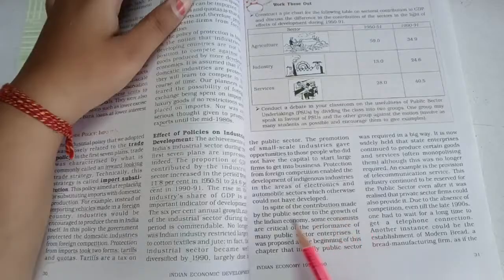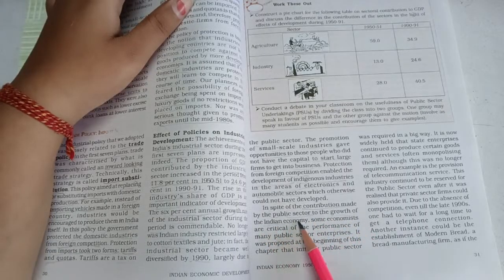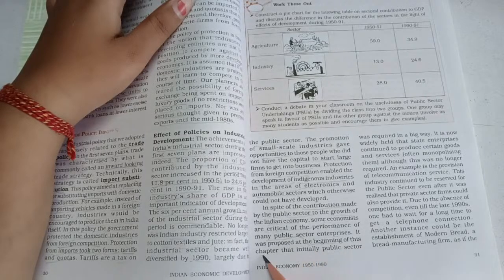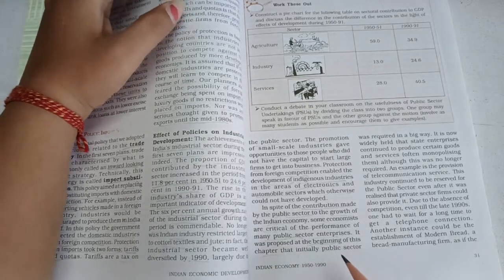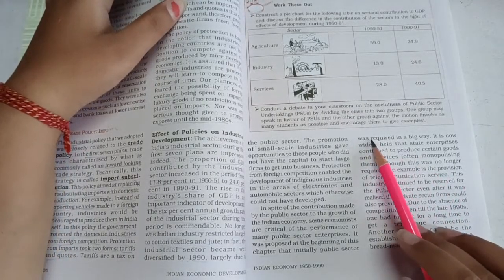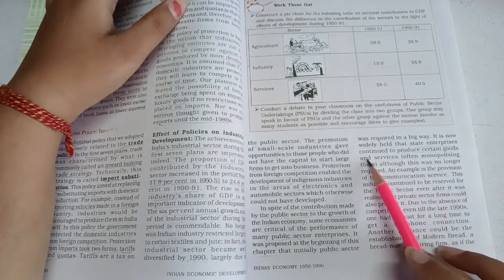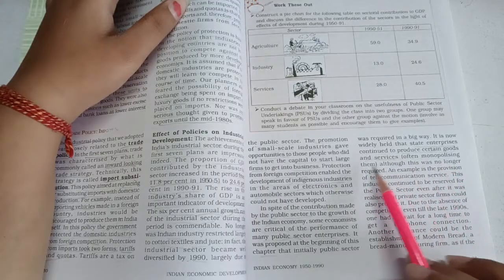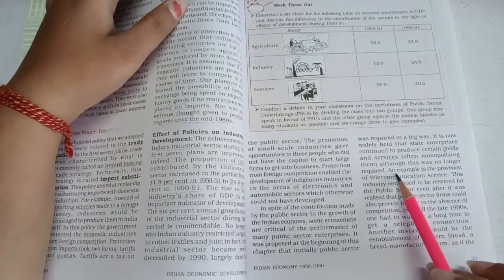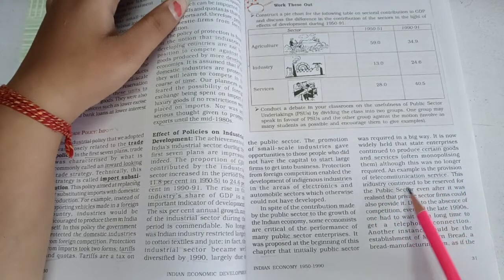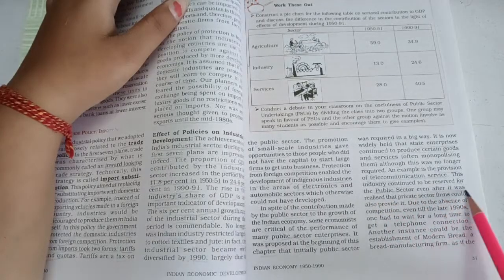In spite of the contribution made by the public sector to the growth of the Indian economy, some economists are critical of the performance of many public sector enterprises. It was proposed at the beginning of this chapter that initially the public sector was required in a big way. It is now widely held that state enterprises continue to produce certain goods and services, often monopolizing them, although this is no longer required. An example is the provision of telecommunication service. This industry continued to be reserved for the public sector even after it was realized that private sector firms could also provide it.